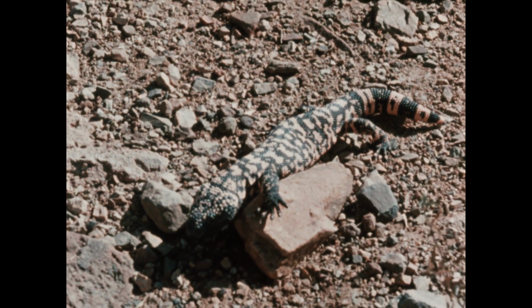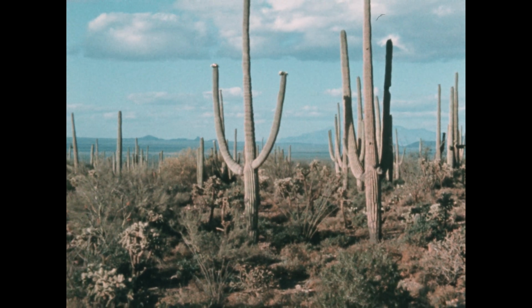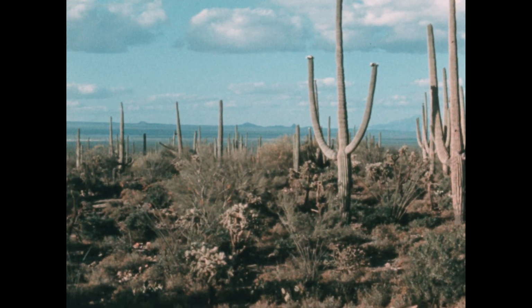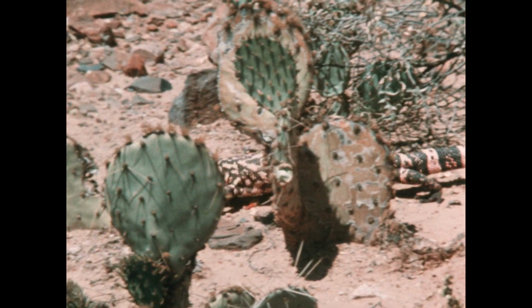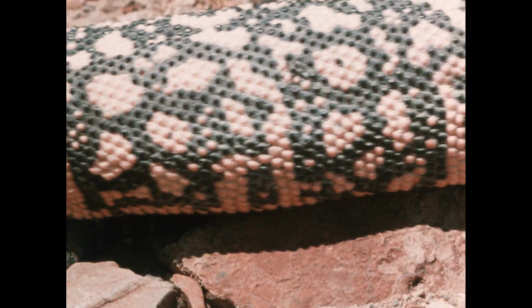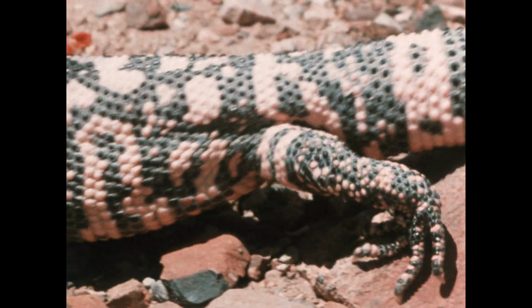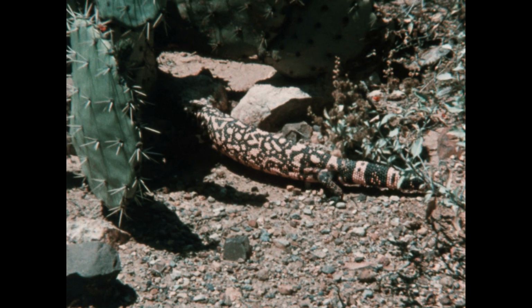This lizard lives in a very different kind of place. A place where the air gets very hot and dry. A desert? Yes, and one reason why this lizard can live in the desert is that lizards have a body covering of scales that are hard and dry. This kind of body covering helps to keep the lizard from drying out in the desert air.